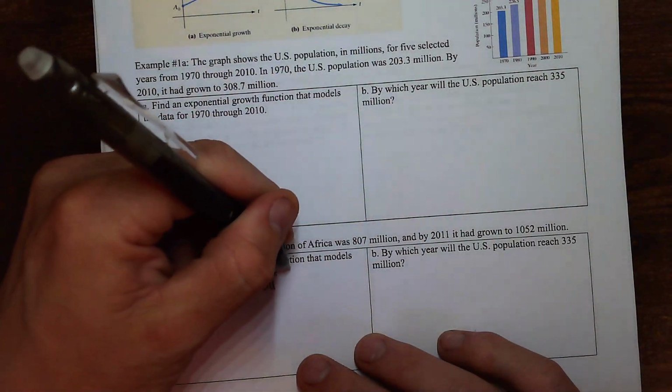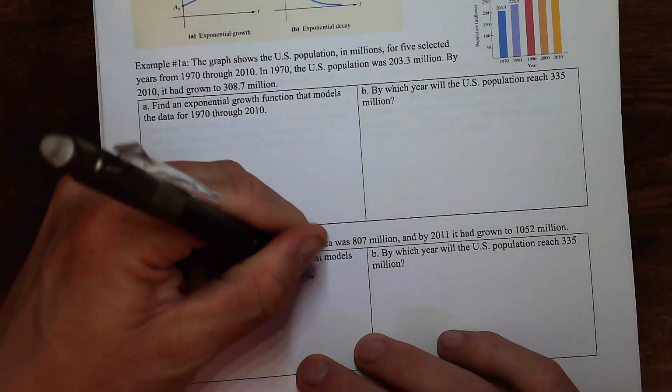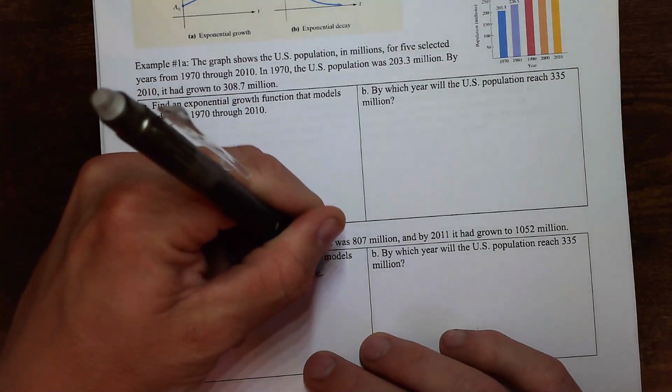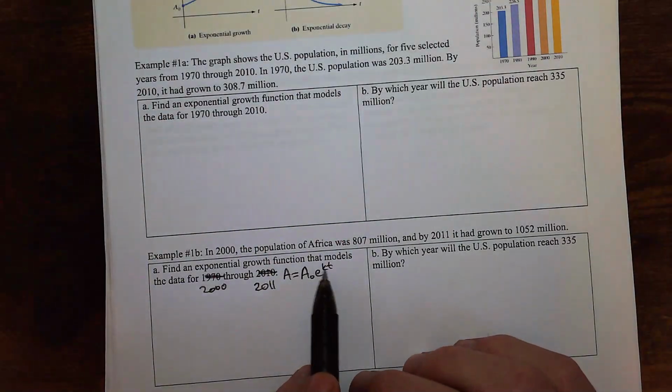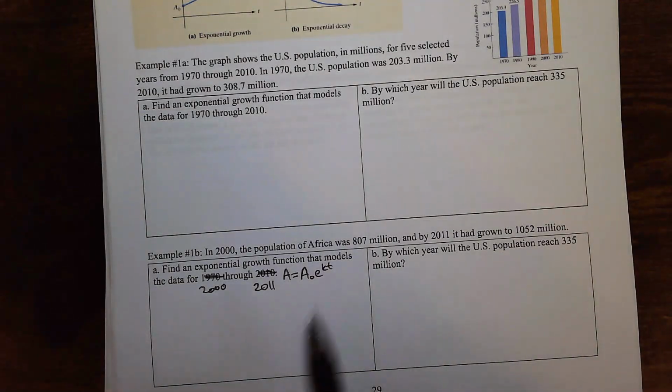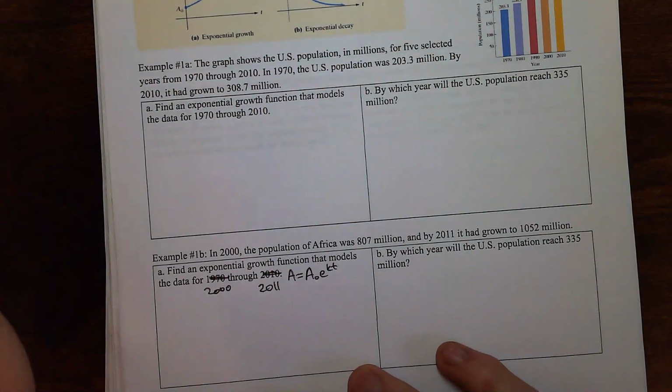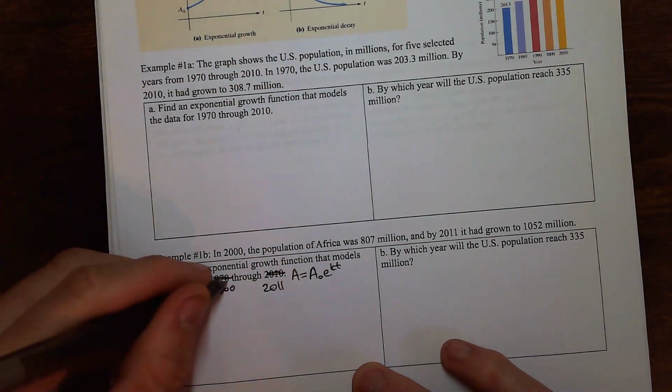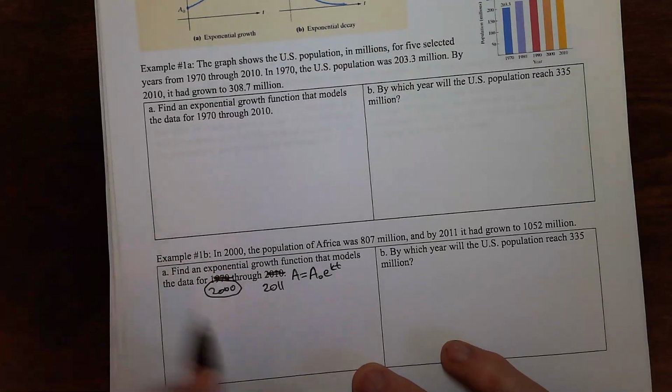So we could do A equals A naught times e to the kt. Okay, k is going to be our rate, and then t is the time. So to find the model, what we have to do first is solve for k. We're going to start with our 2000 year, that's going to be our initial year.